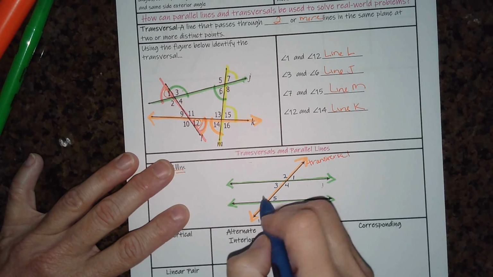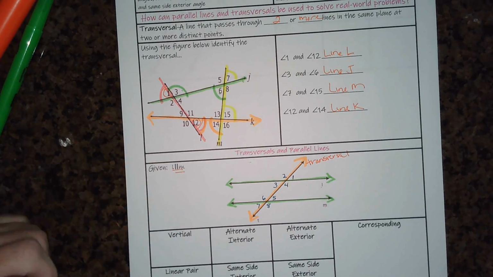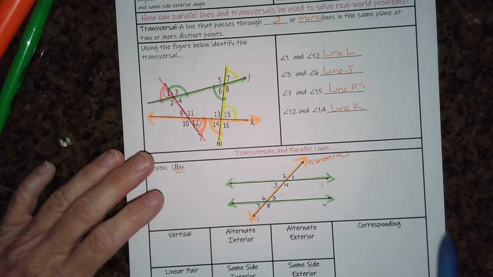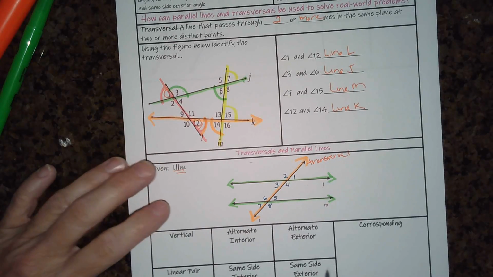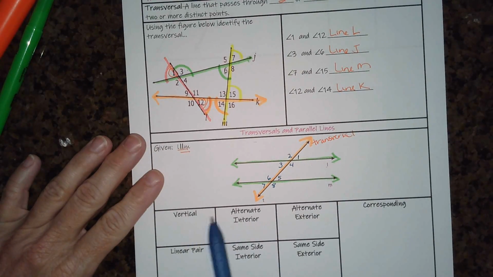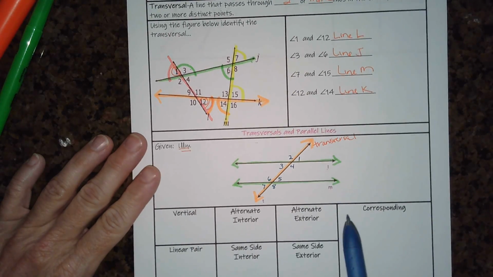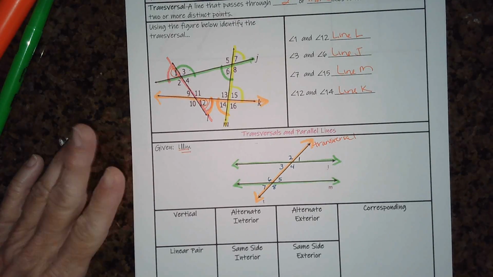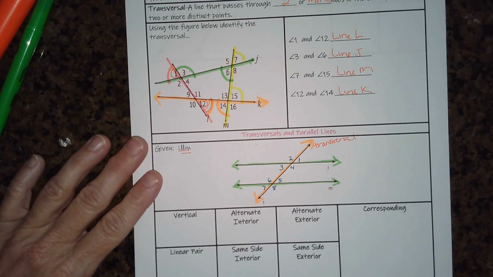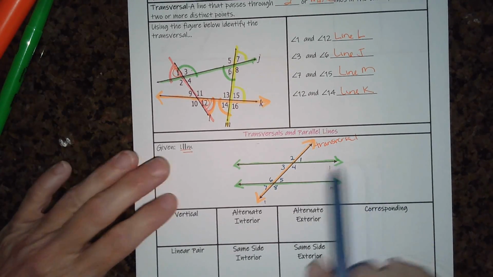I'll number this one 5, label this one 6, 7, and 8. Okay, so some of the things that we discovered with our activity is that certain angles have the same measure, and then certain angles add to be 180 degrees. So I want to make that formal.